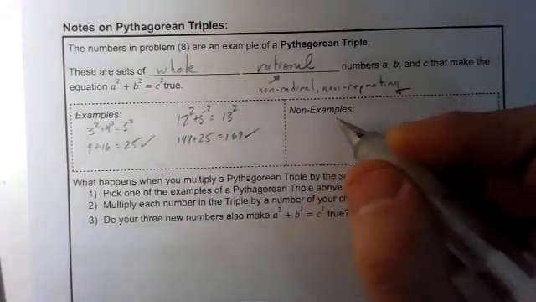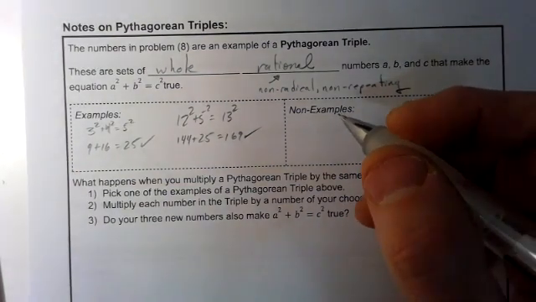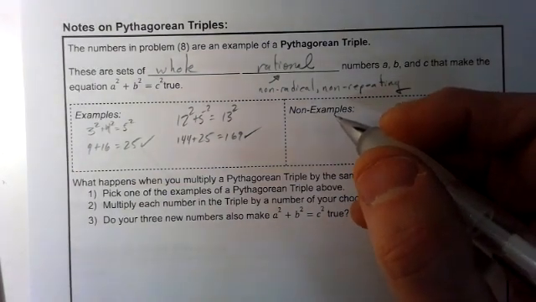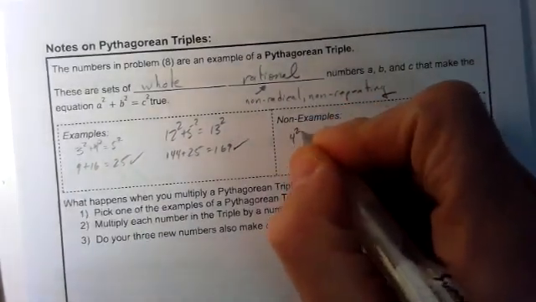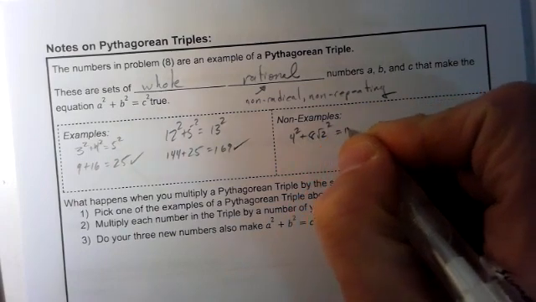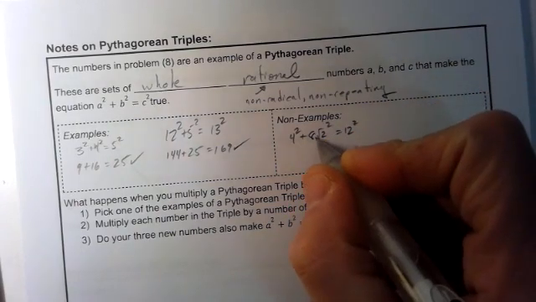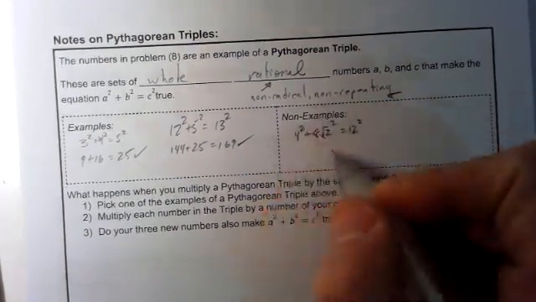A non-example would be something different, where we don't have whole numbers that make the Pythagorean theorem true. Something like this, where let's say we had 4 squared plus 8 root 2 squared equals 12 squared. Now, as soon as we see this radical in here, it goes against this, so this is no longer a Pythagorean triple, right?